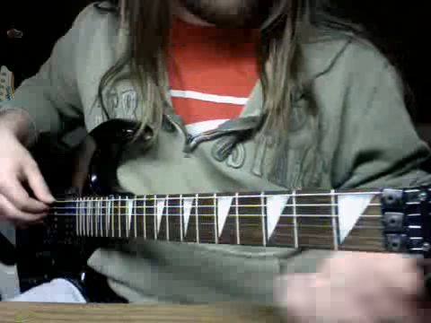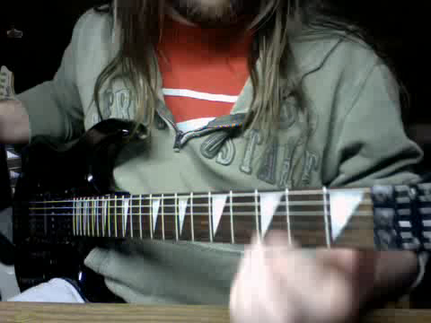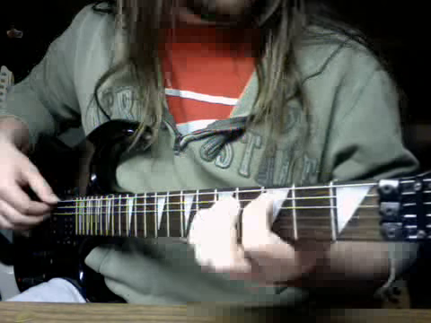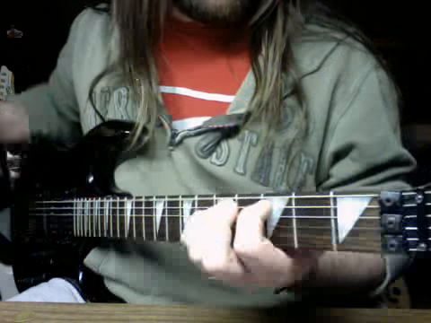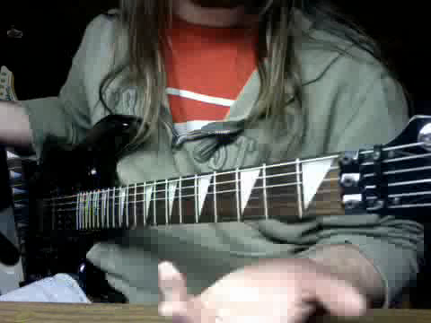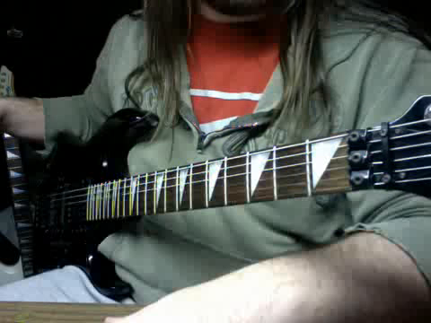So technically, if we play this low E and we skip up to, let's put the C here, and we'll add a G here, we'll play it like this. That is a C first inversion chord because there's an E in the bass. That's how I look at it.